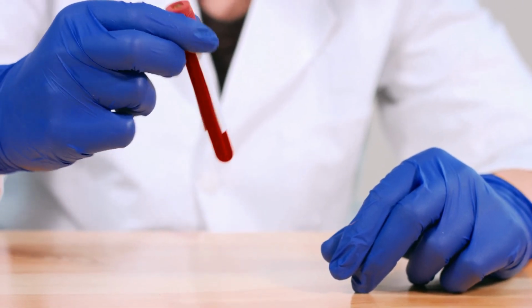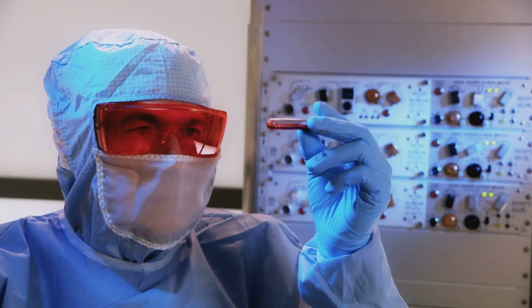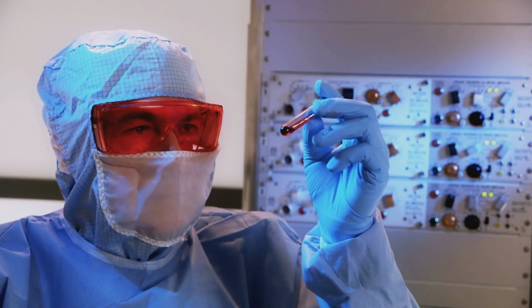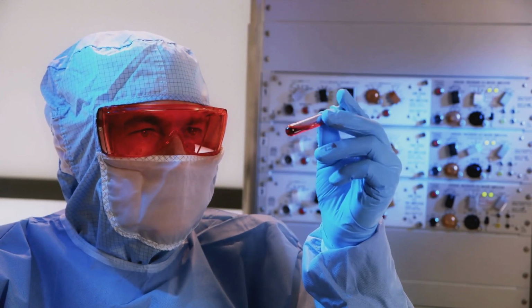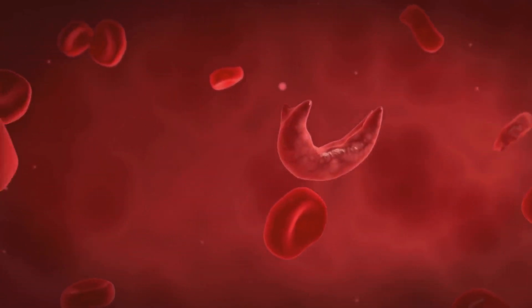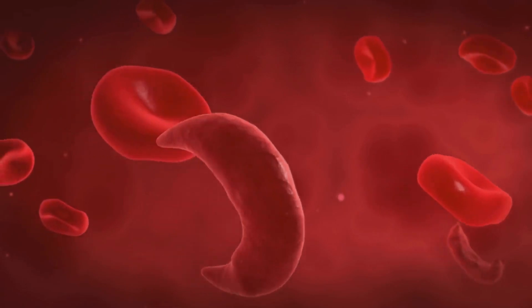Osmotic fragility and sickling tests. The osmotic fragility test assesses the stability of red blood cells in varying concentrations of saline solution to diagnose conditions like hereditary spherocytosis. The sickling test identifies sickle cell anemia by testing the blood for the presence of sickle-shaped red blood cells under low oxygen conditions.